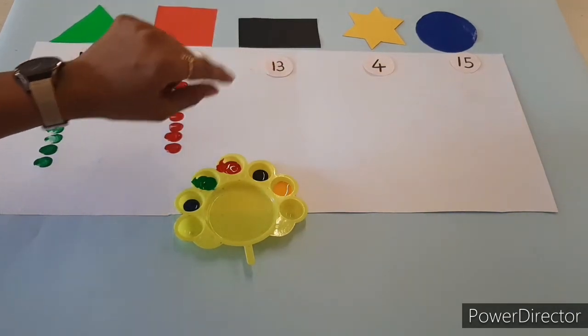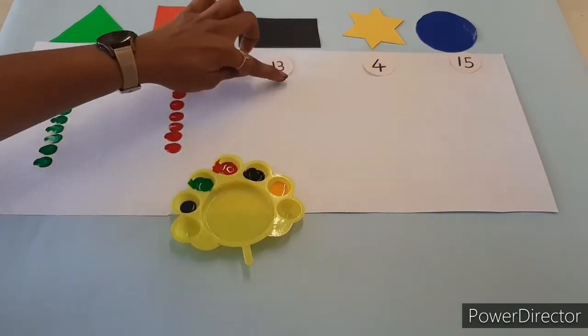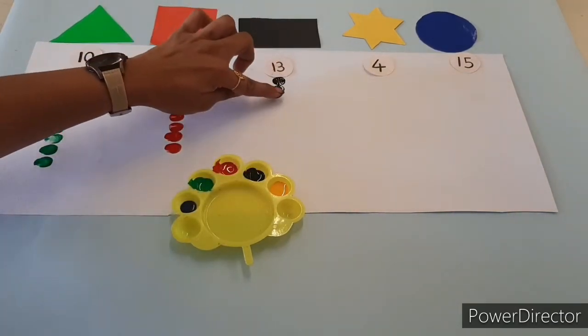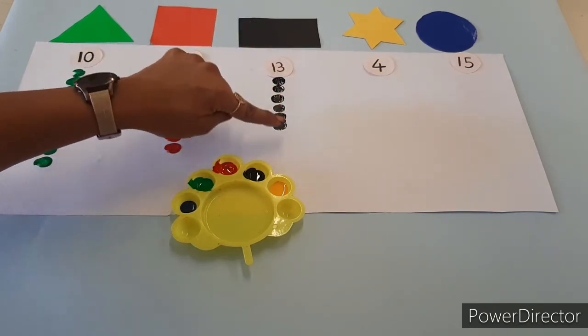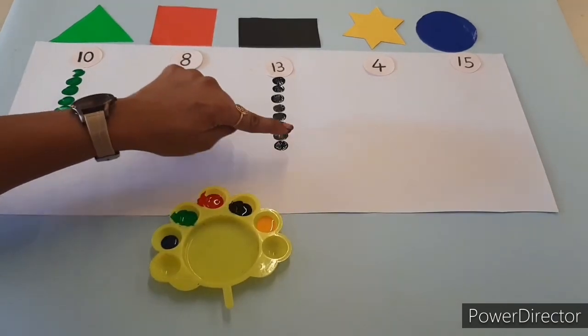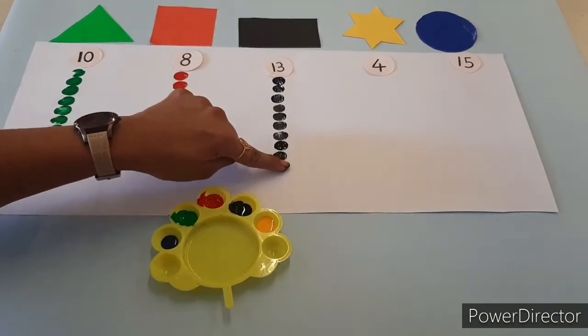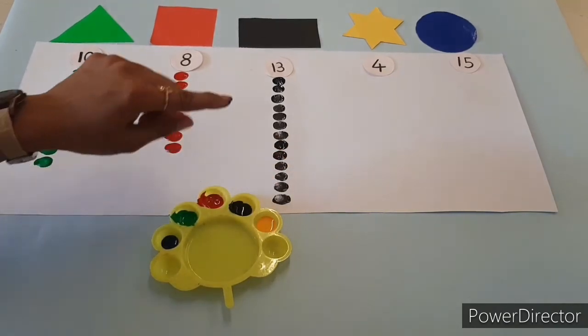So we will make 13 black dots below this. 1, 2, 3, 4, 5, 6, 7, 8, 9, 10, 11, 12, 13.